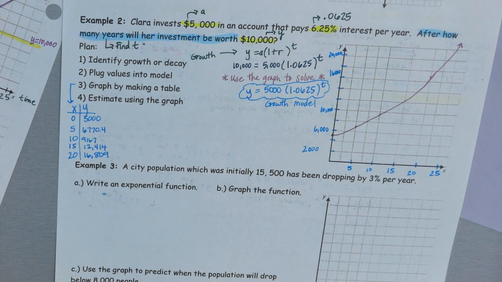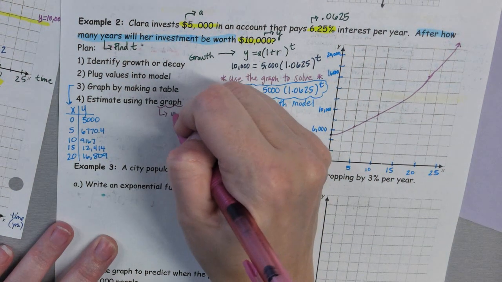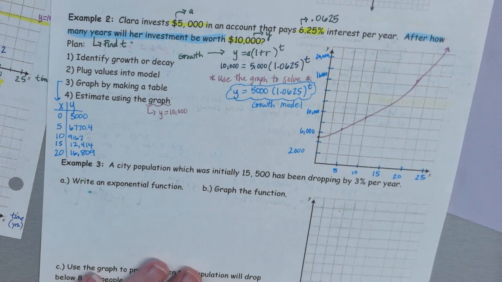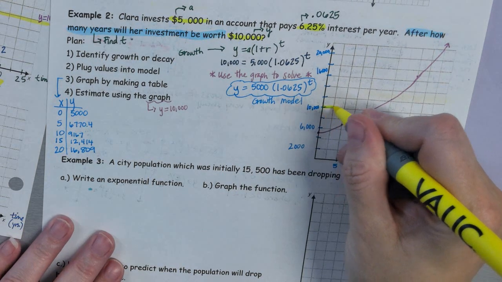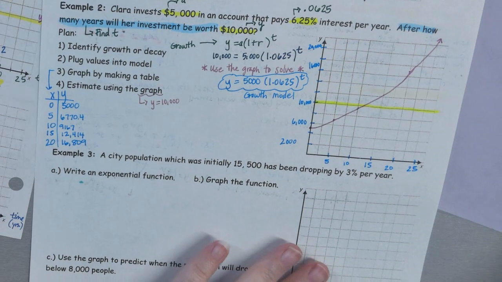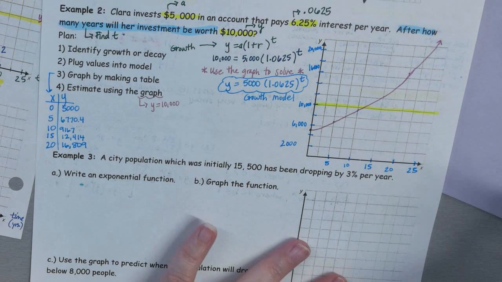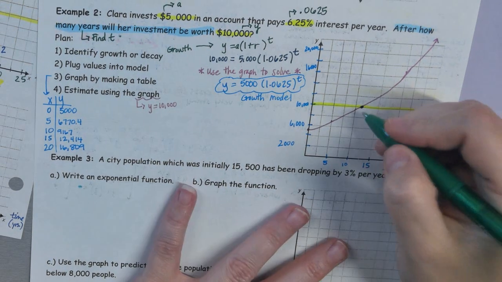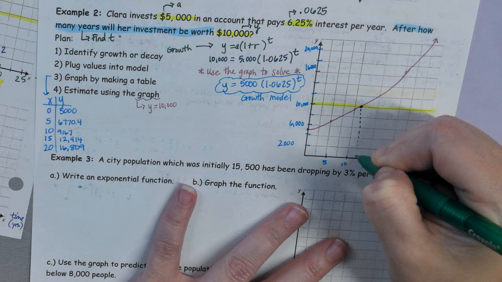And then what you can do to estimate using the graph is draw in the line y equals 10,000. I'm going to do that with my highlighter. Okay, now if you are just using your handmade graph, you would find that intersection point, and then I would take a straight edge to go down.